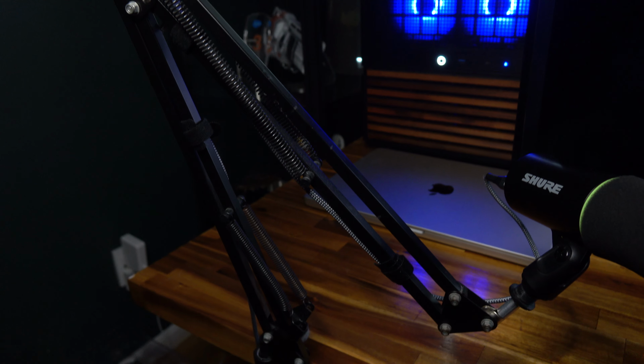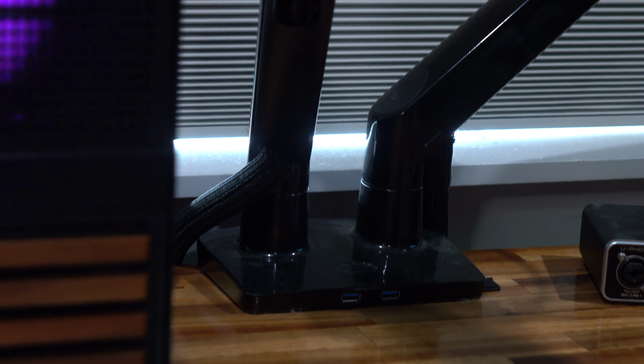Now, next up is my mounting arms. I have mounting arms for both my monitor and my microphone. These are both from Amazon. They've both held up great through multiple moves. I think I've had the mic arm in particular for almost 10 years now, and they both offer great positioning. You know, they're not the most feature rich or anything like that, but for me, I'm gonna recommend this as an area where you wanna save.